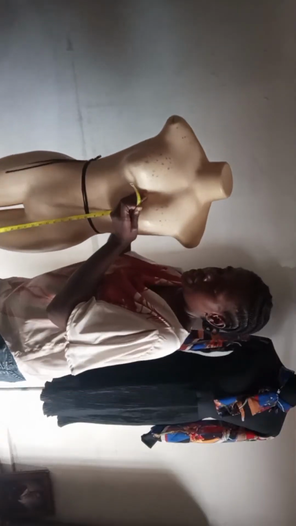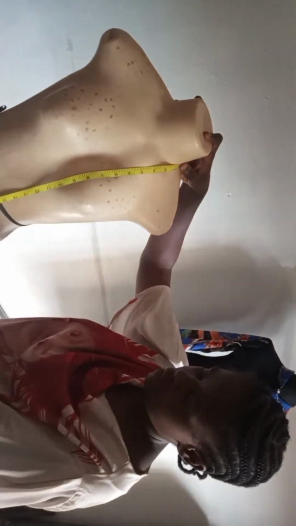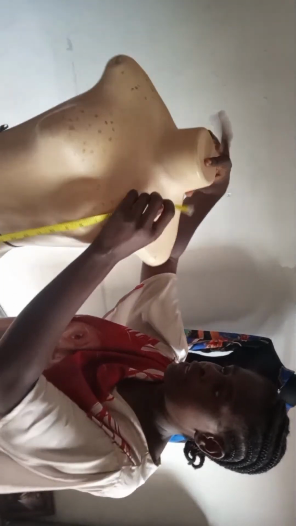Now let me explain why it is good to measure from here to here for the front and also here for the back. For some people that are busty, the measurement from here to here will be different from here to here.